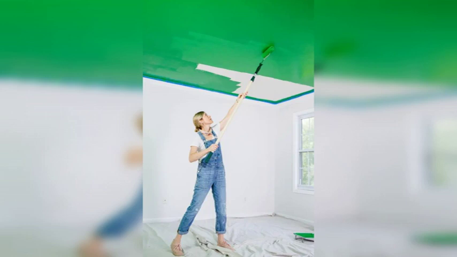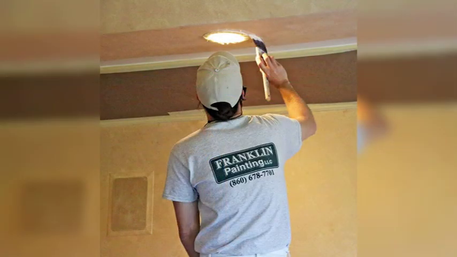Today we are diving into a topic that's probably given many of you a headache: painting ceilings. We are going to talk about the common mistakes beginners make when painting their ceilings, and how to avoid those pesky stains and streaks. First, let's talk about eliminating painting problems. The most important thing is preparation. Make sure you have the right tools and materials.